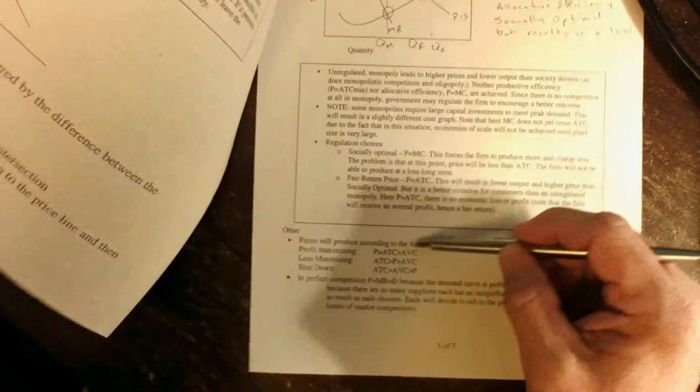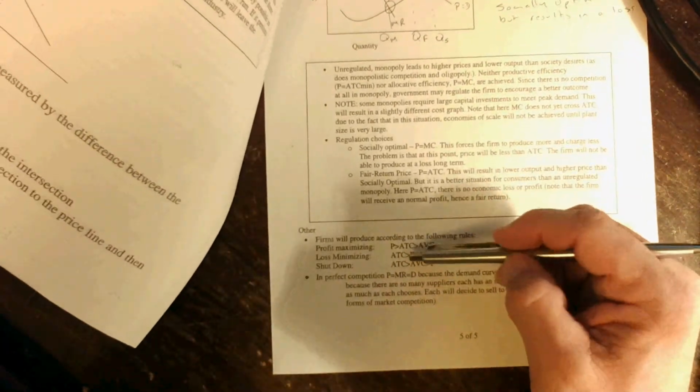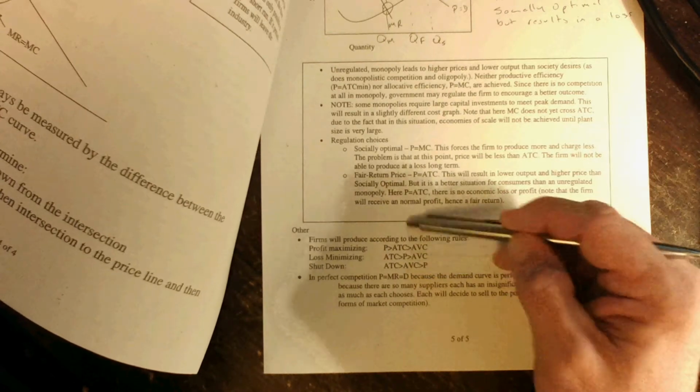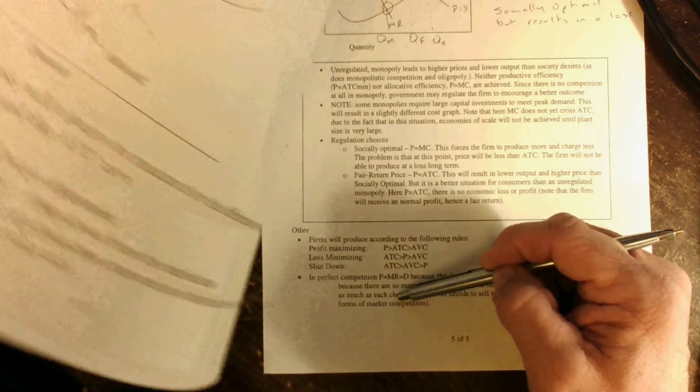And the three decisions each firm has to make: profit max, loss min, or shut down. Under what conditions are those met? Perhaps I should put that first. You might want to read this before you begin the review sheet.